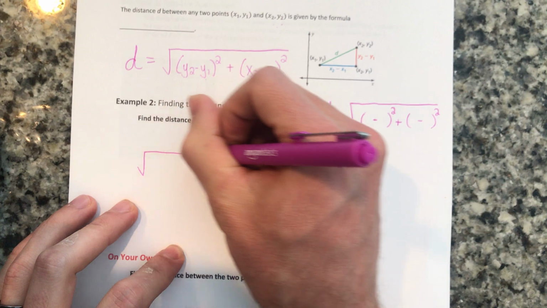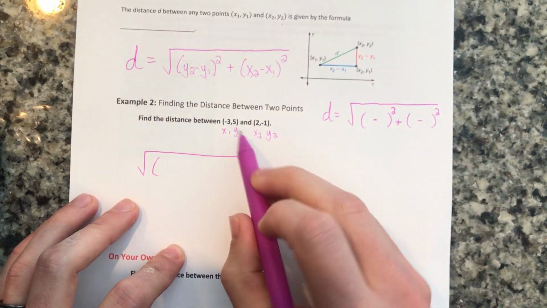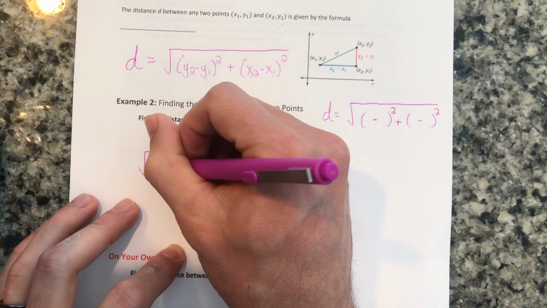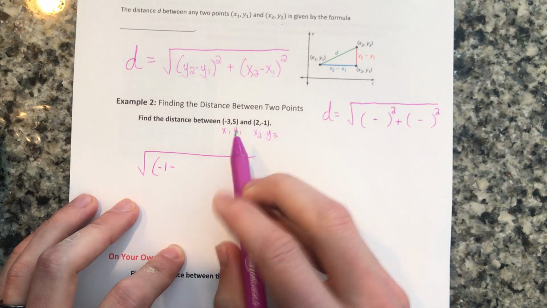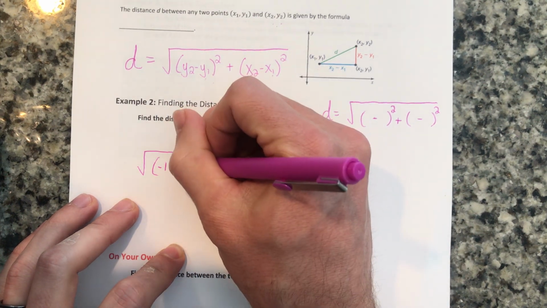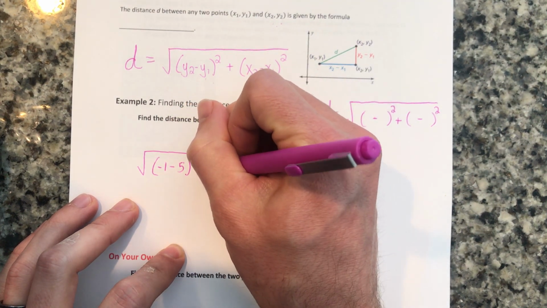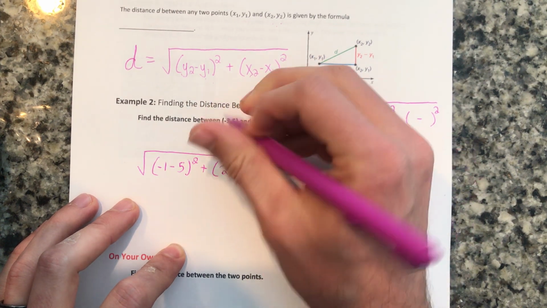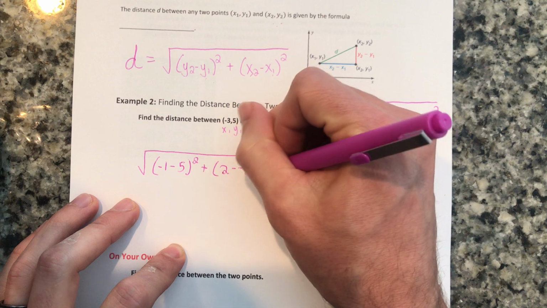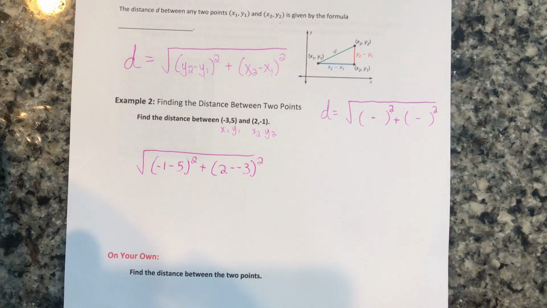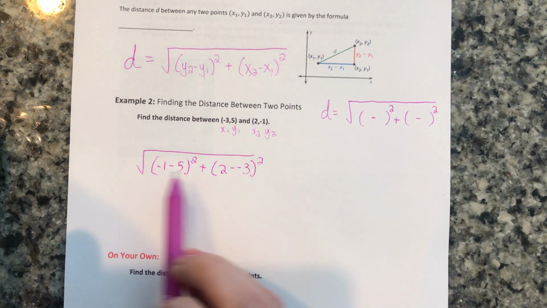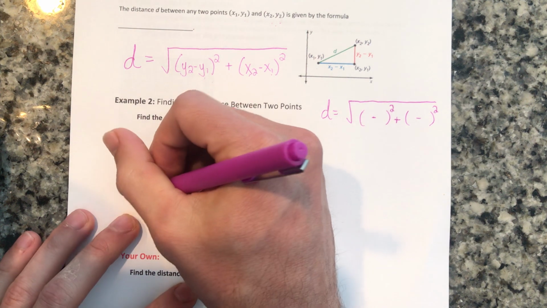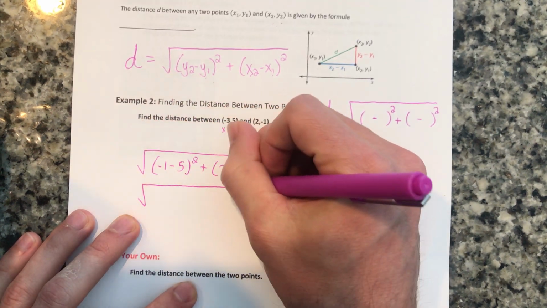So it'd be the square root of y2 is negative 1 minus y1, which is 5. And then don't forget to square it, plus x2, which is 2, minus x1, which is a negative 3, and we square that. And then we would have to evaluate everything underneath the square root sign first before we take the square root of anything.